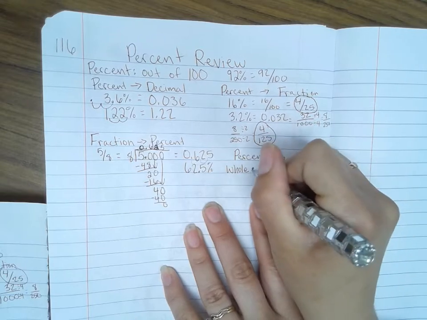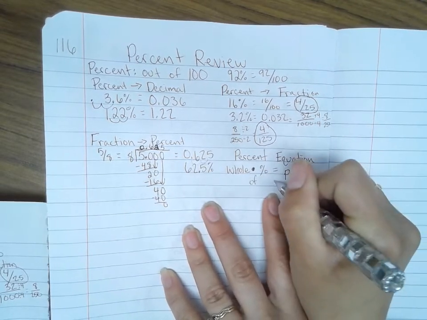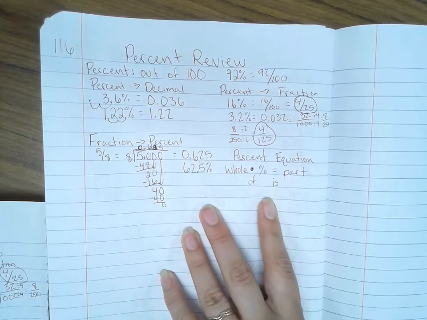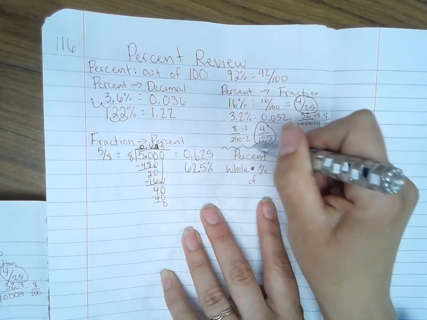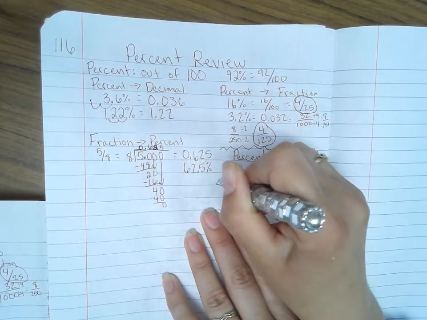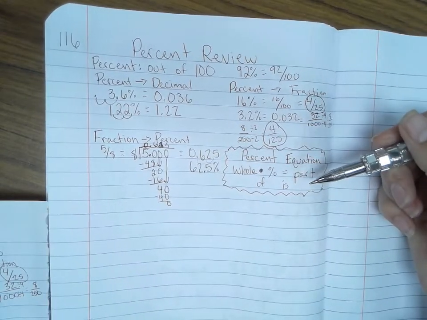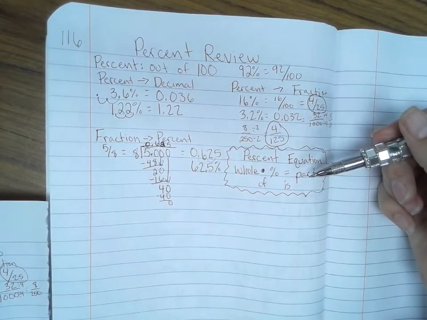Okay, remember multiplication is of, is equals. Okay, I'm going to put that in little squigglies here. Okay, so percent equation is going to help us whenever we're after percent of a number.